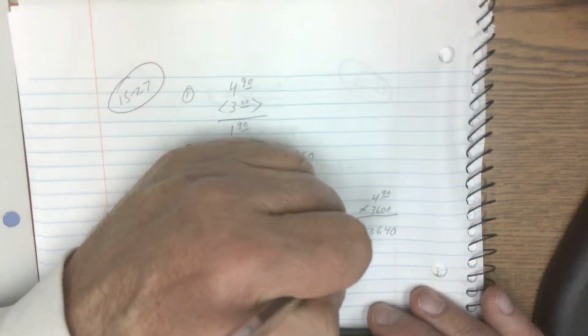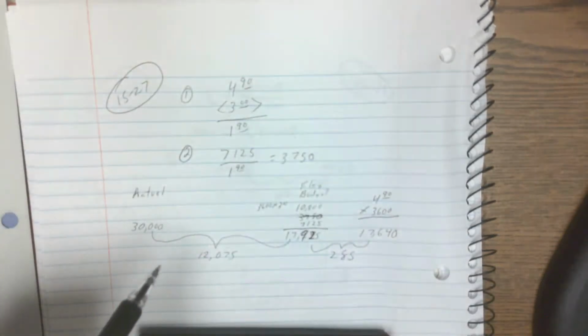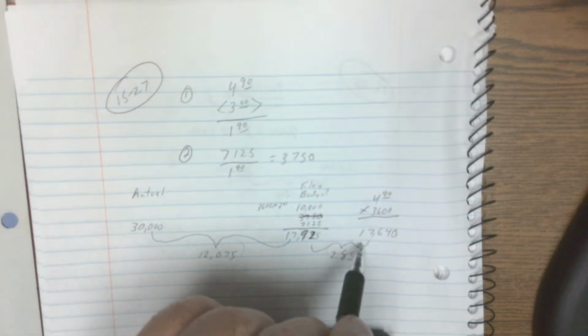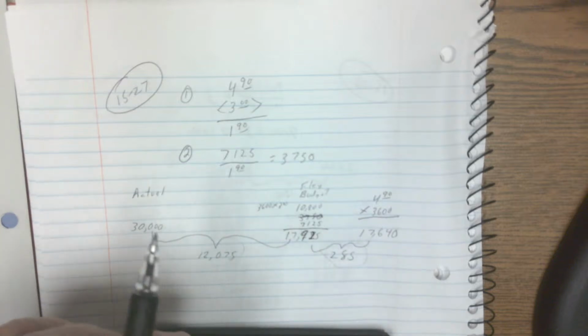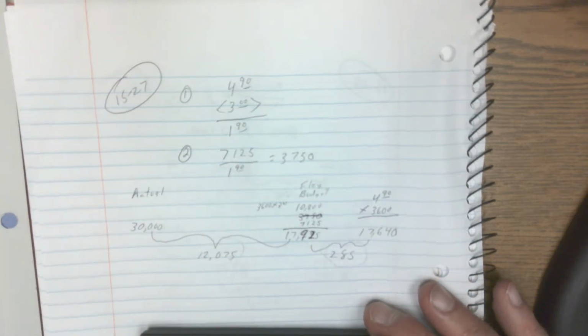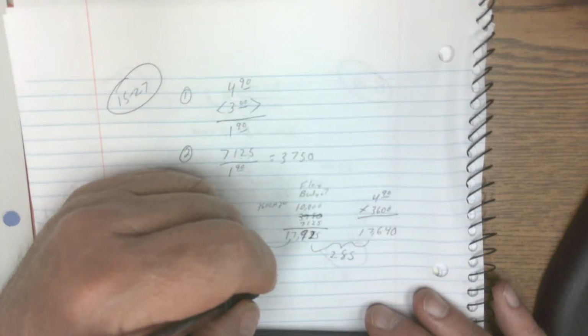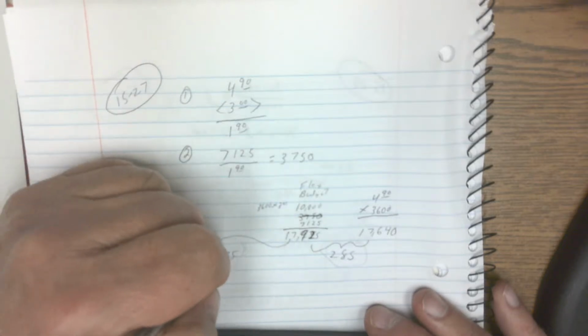We get 285. So this is our flexible budget variance. This is our production volume variance, and the total are those two added together is 12,360.